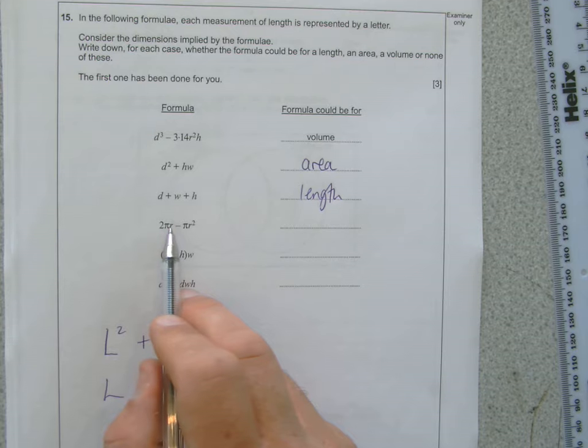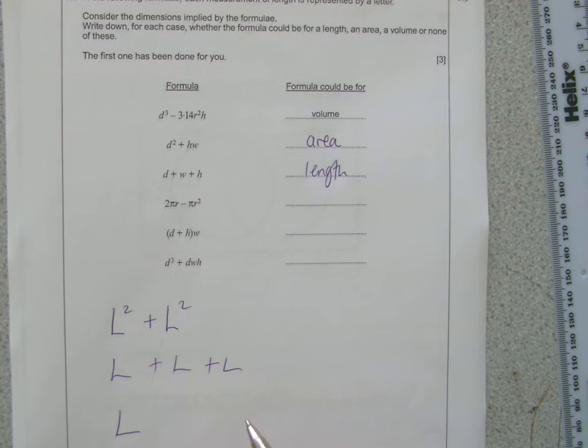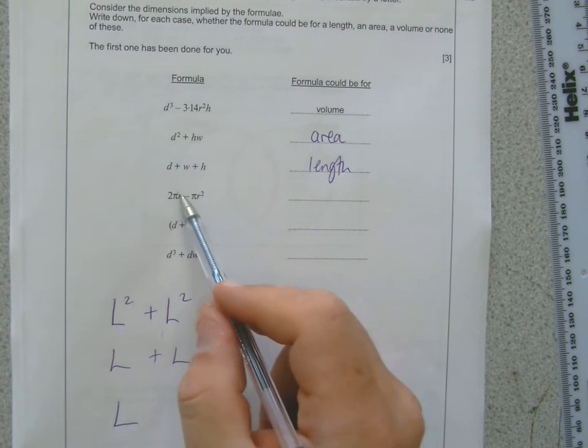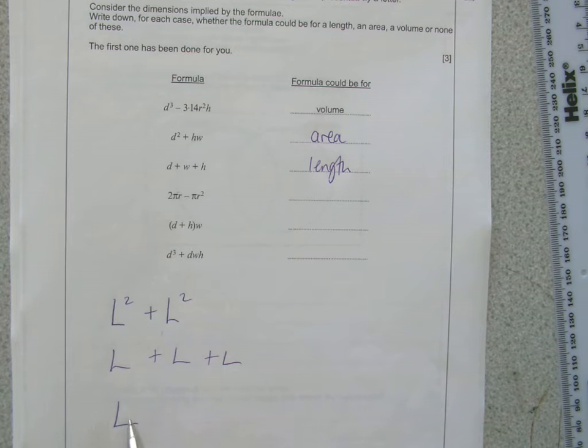The R is the important bit here, because the R represents length, doesn't it? Yeah, that makes sense. R represents length. But having 2 pi in front of it just makes it bigger. You're multiplying it. So it's not really that important.